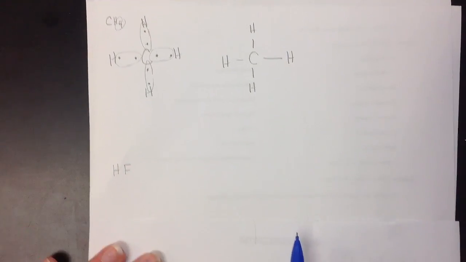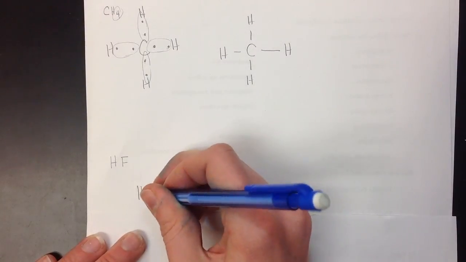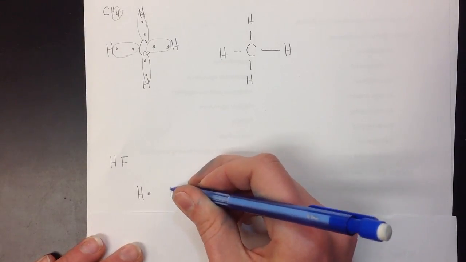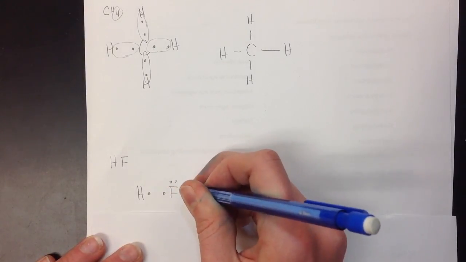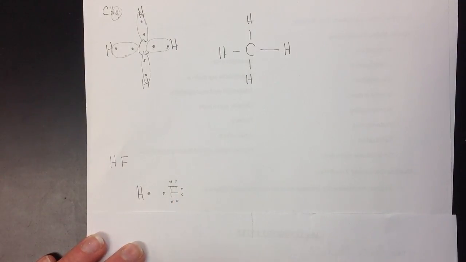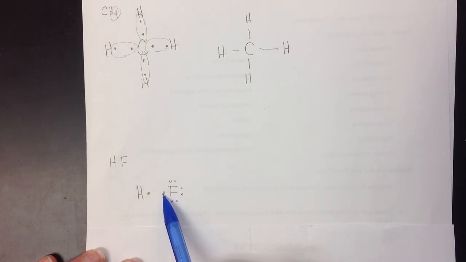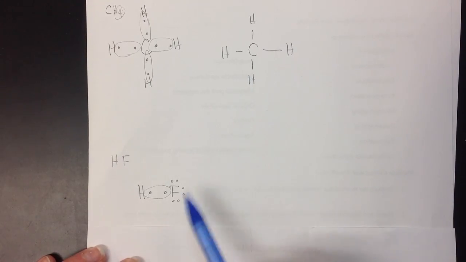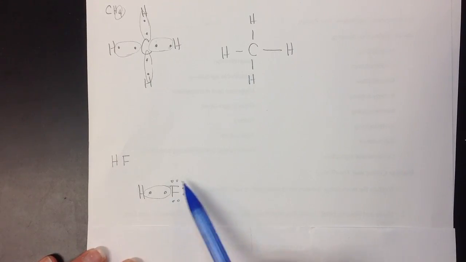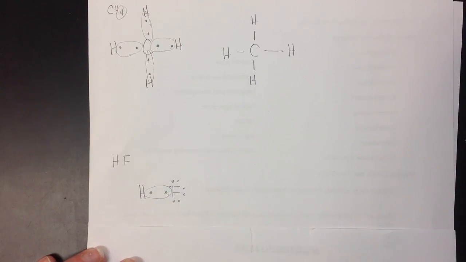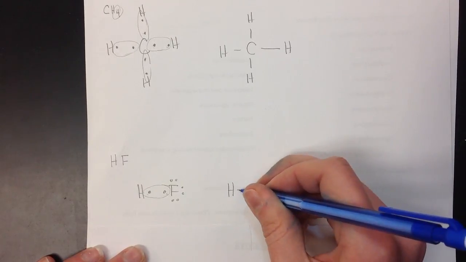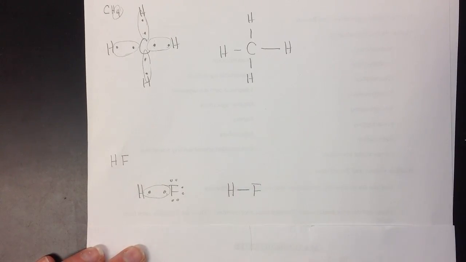Let's try another example, HF. So again, hydrogen, group 1, has just 1 valence electron. Fluorine, group 7, has 1, 2, 3, 4, 5, 6, 7 valence electrons. Fluorine wants one more electron, hydrogen wants one more electron. If they share those two right there, then fluorine could have 8 sometimes and hydrogen could have 2 sometimes. So I'm going to draw that as H, F, and then I will put in those shared electrons.